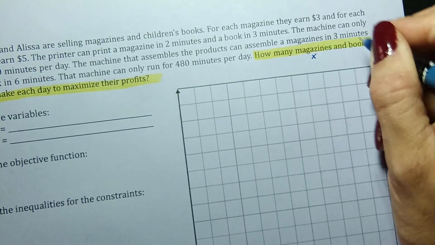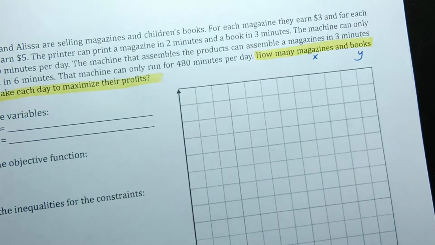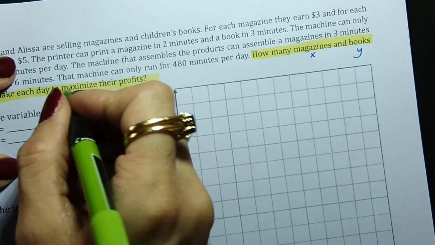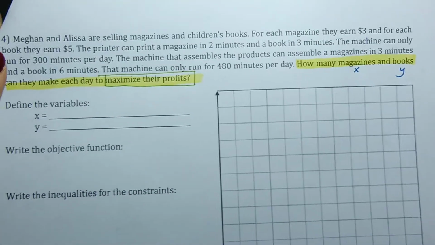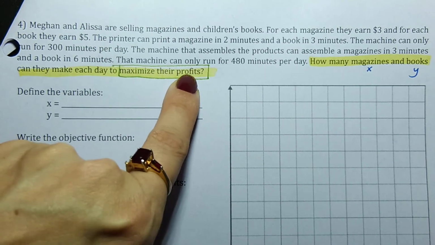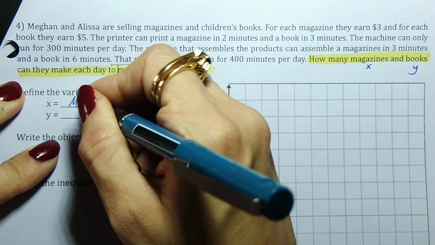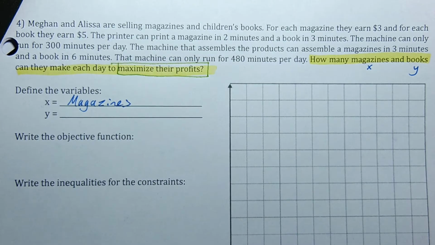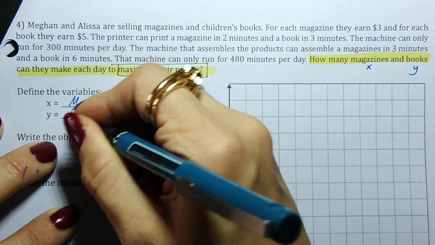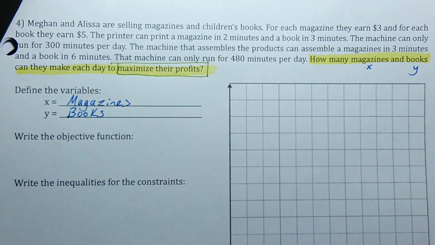So magazines are X, books are Y. It also tells me that I'm going to be maximizing my objective function. So X is going to be the magazines, and Y is going to be the books. All that came from the last part of the question, magazines and books.